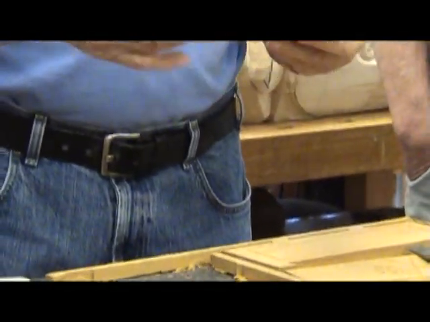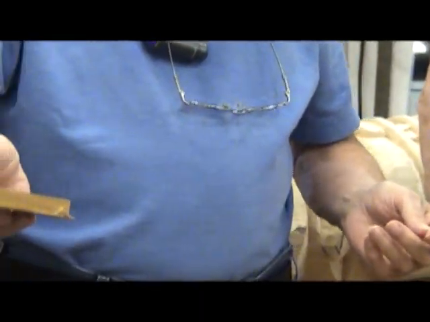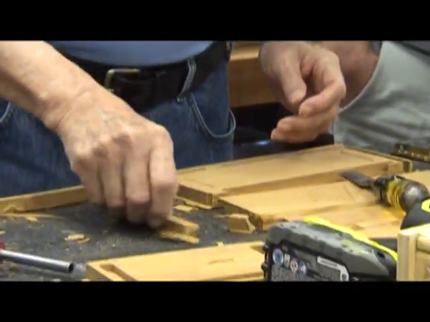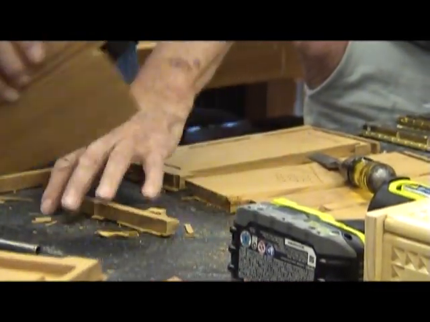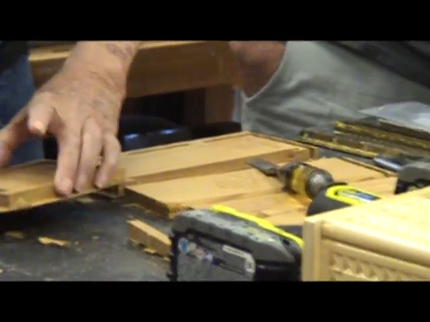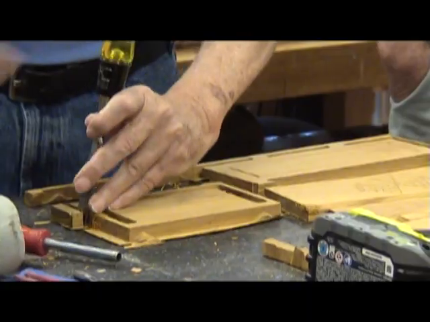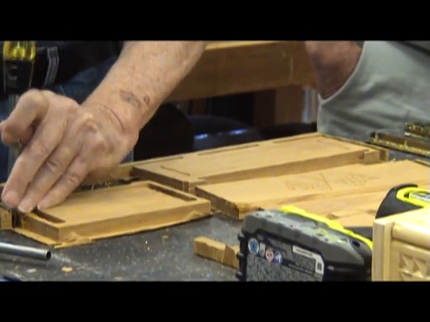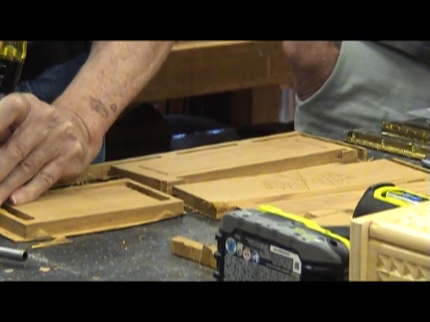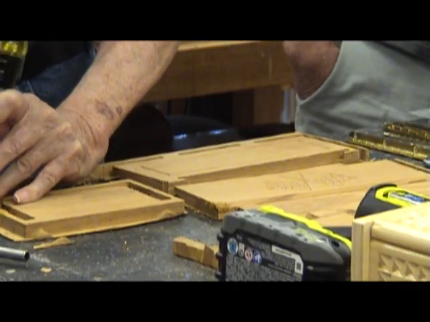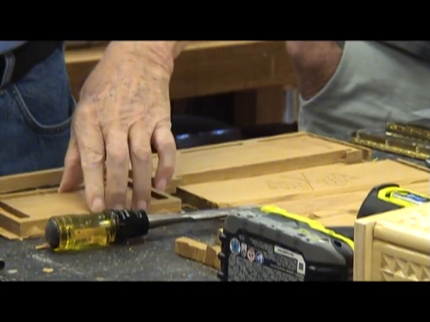So at this point, there's quite a bit of cleanup still needed. Well, fortunately, we do have, oops, excuse me.